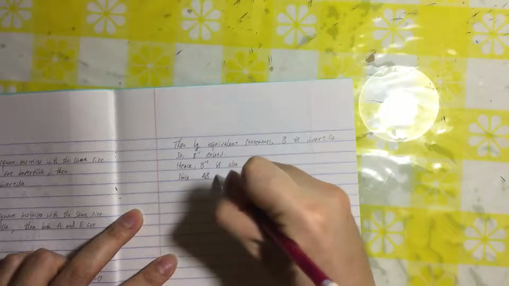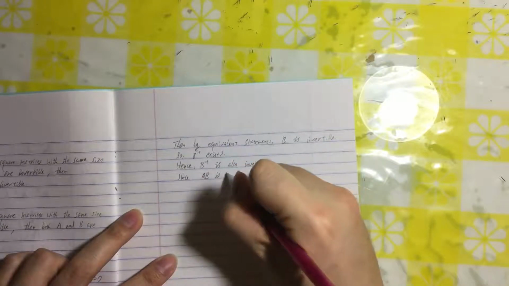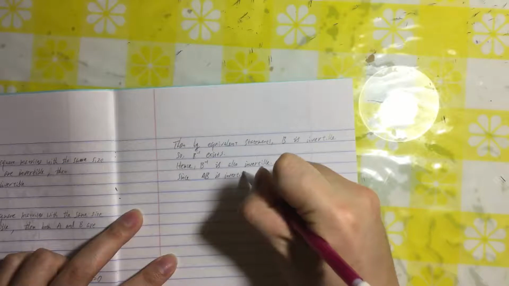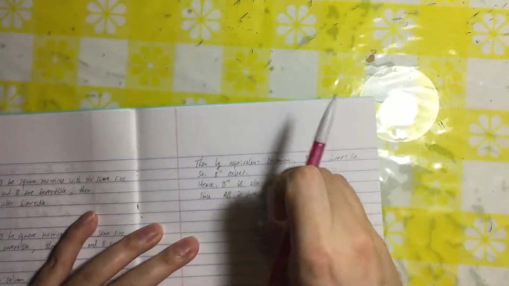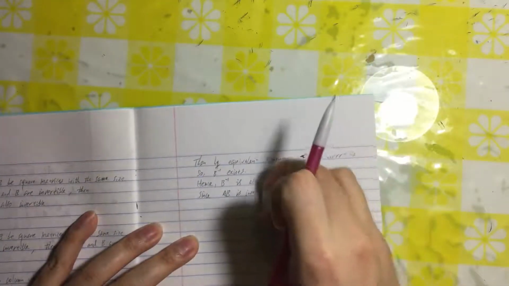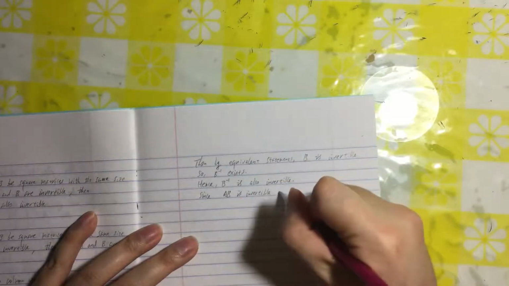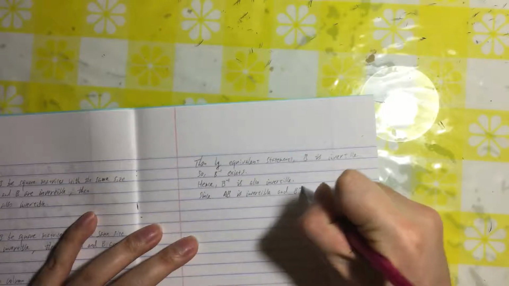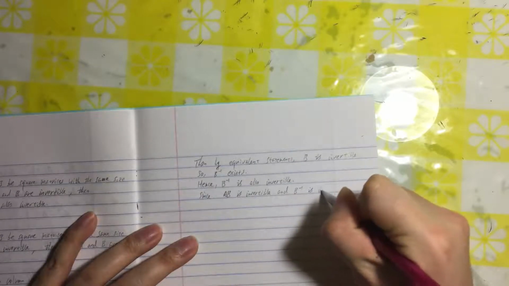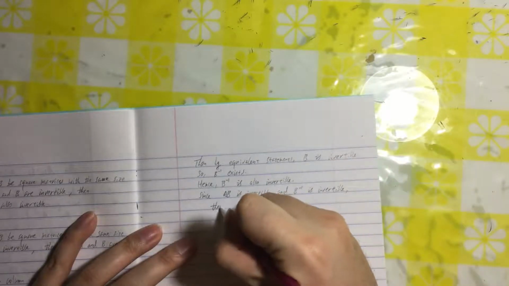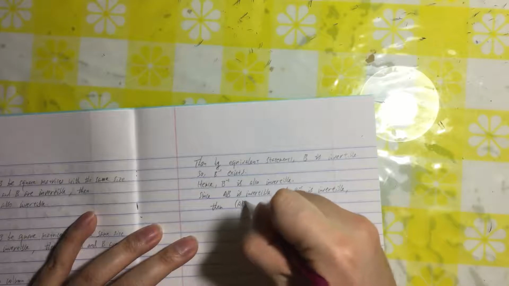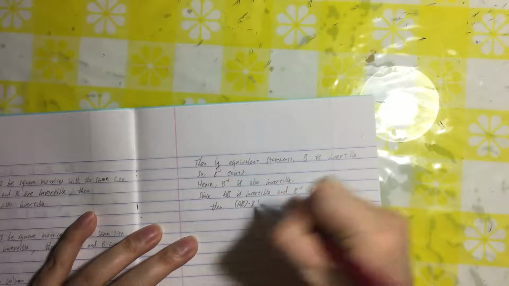Since AB is invertible, the product of AB is invertible. That's given; that's the assumption. Since AB is invertible, and the inverse of B is also invertible, then how about their product? How about AB times the inverse of B?